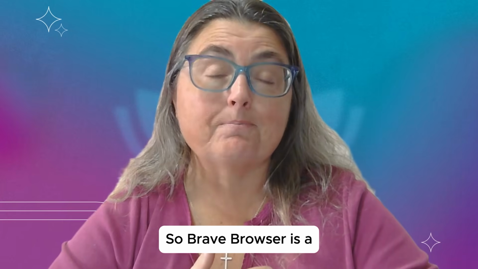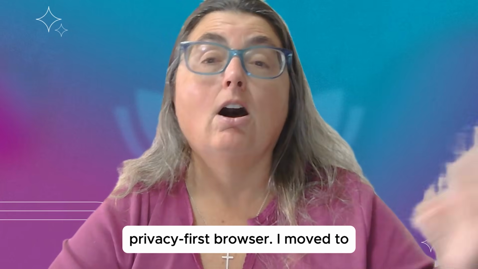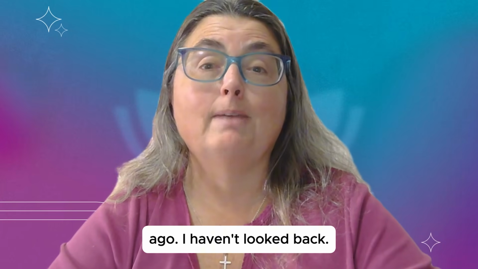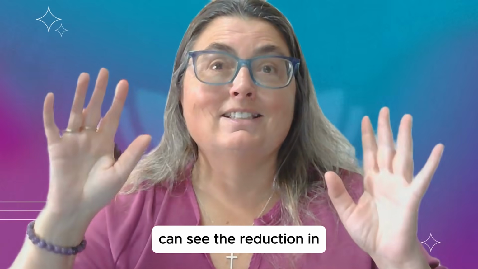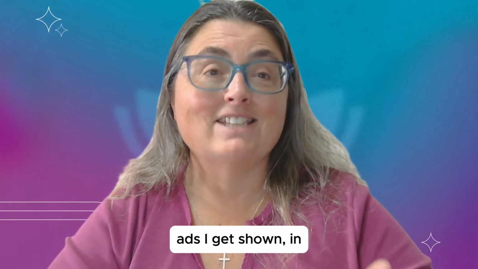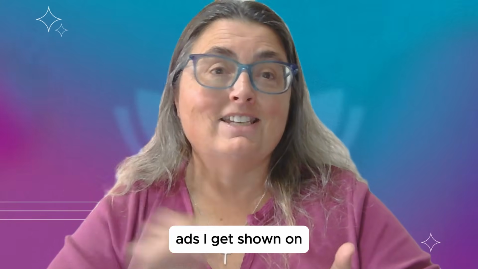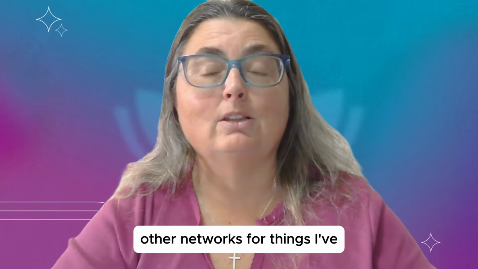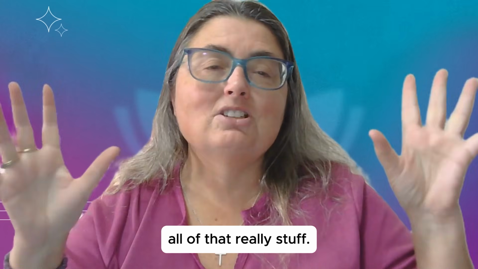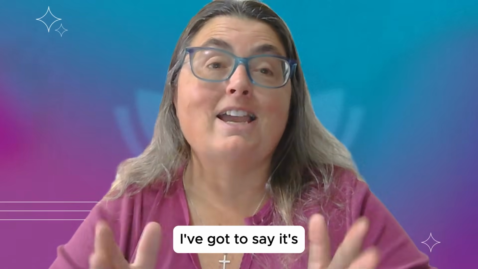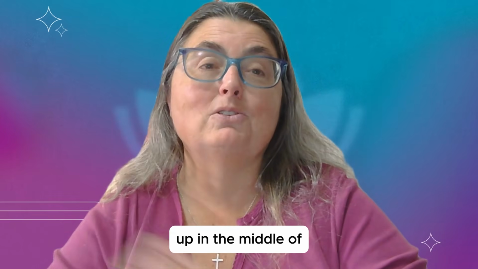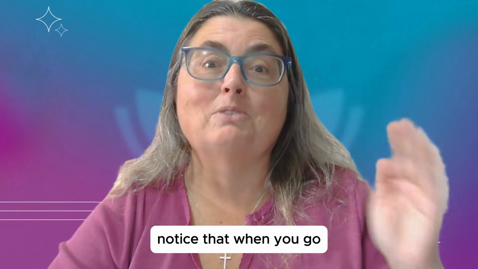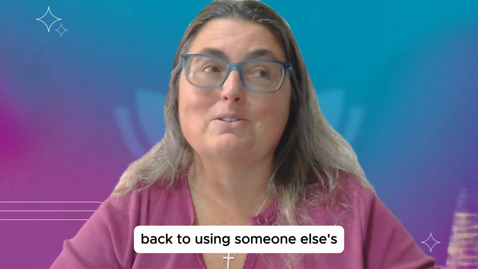So Brave browser is a privacy-first browser. I moved to it a couple of years ago. I haven't looked back. I absolutely adore it, and I adore it because I can see the reduction in the ads I get shown on other networks for things I've already looked at. It's really cool watching YouTube videos and not having ads pop up in the middle of them. You really notice it when you go back to using someone else's browser or the app on your phone.